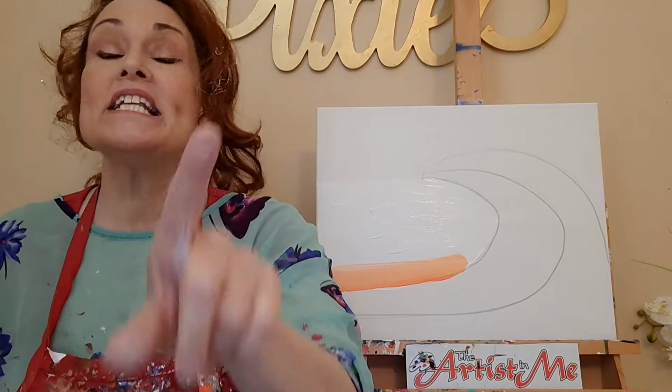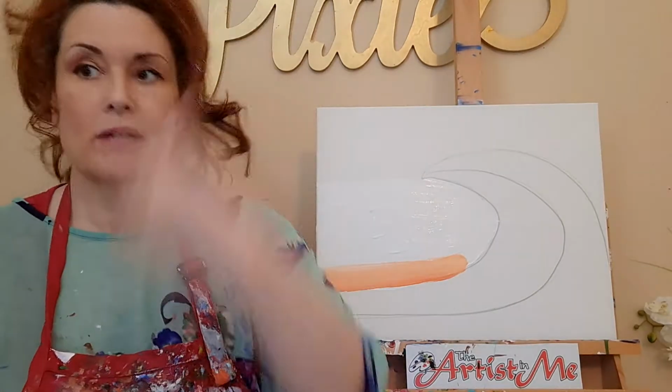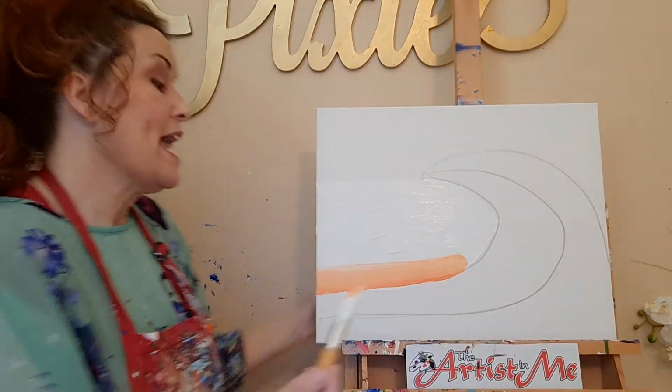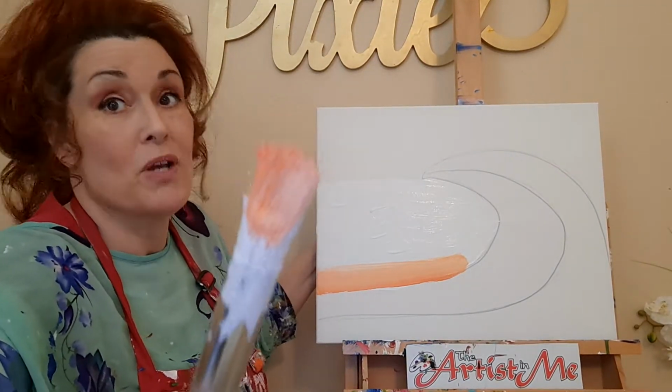Is it smooth and slippery? There needs to be enough white that it's slippery. If any time it gets dry, a glob of white will make it slippery again. Okay, now what's in my paintbrush right now? What color is that? Baby orange.